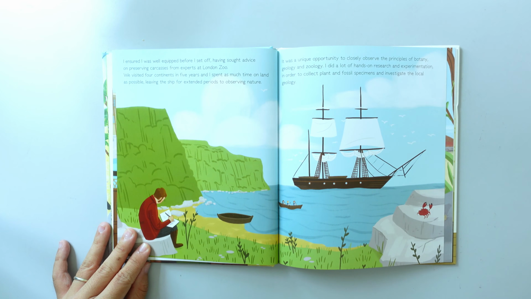I ensured I was well equipped before I set off, having sought advice on preserving carcasses from experts at London Zoo. We visited 4 continents in 5 years, and I spent as much time on land as possible, leaving the ship for extended periods to observe nature. It was a unique opportunity to closely observe the principles of botany, geology, and zoology. I did a lot of hands-on research and experimentation in order to collect plant and fossil specimens and investigate the local geology.